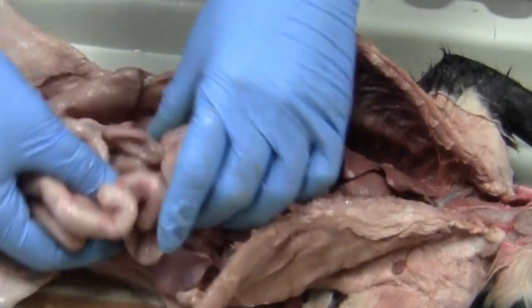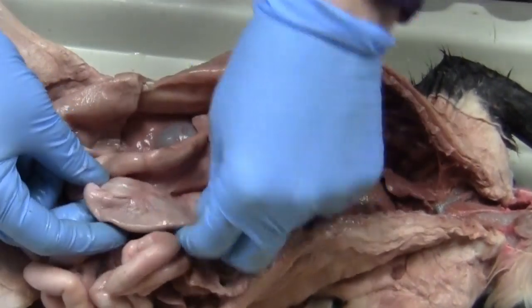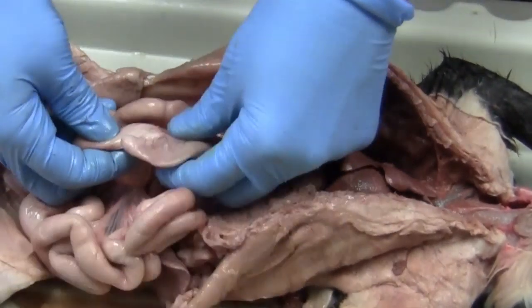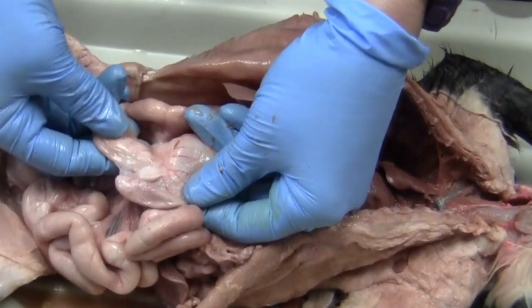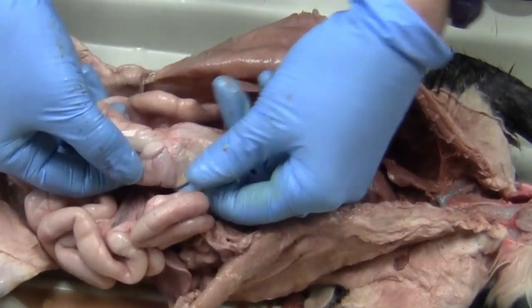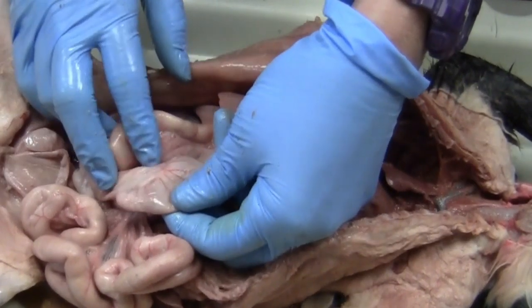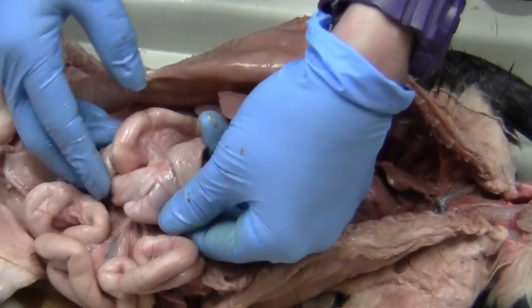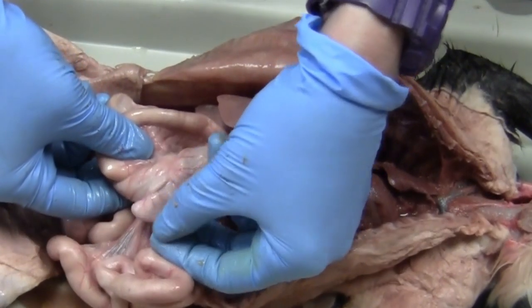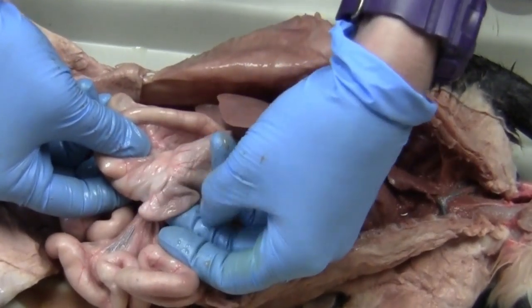Okay, so then, if you guys can see it, you can find a little hook in your large intestine. That's actually what the cecum is. And in people, that's what our appendix is. So you have this little hook right there.